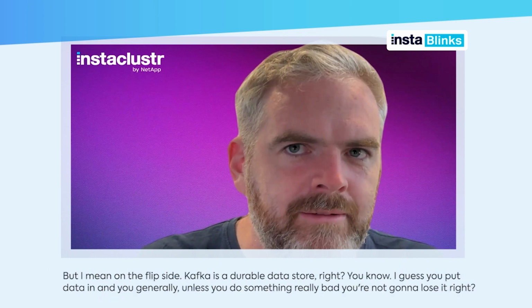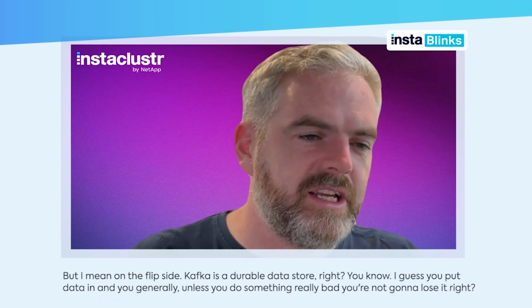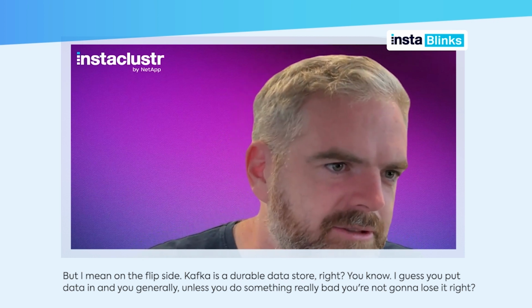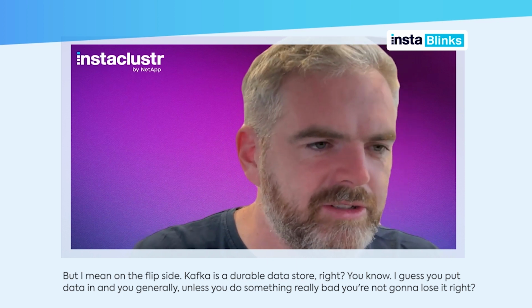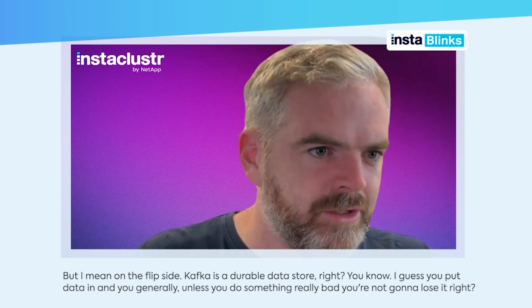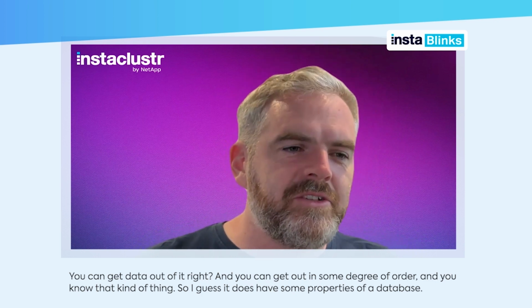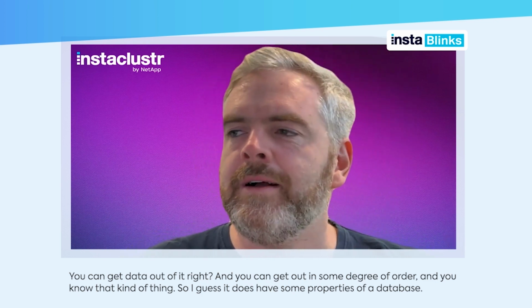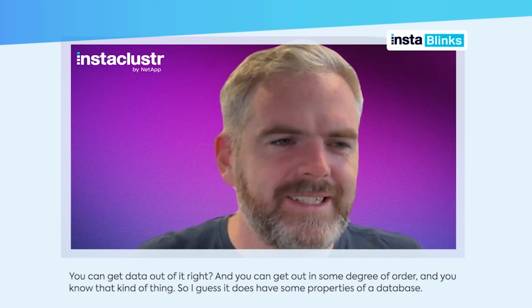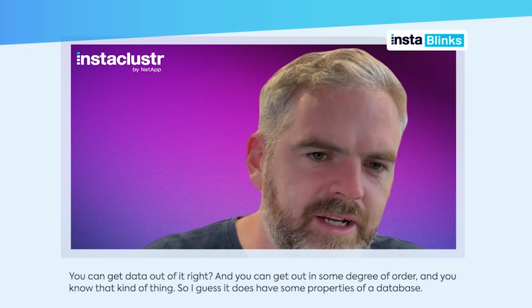But on the flip side, Kafka is a durable data store. You put data in, and generally, unless you do something really bad, you're not going to lose it. You can get data out of it, and you can get it out in some degree of order. So I guess it does have some properties of a database.